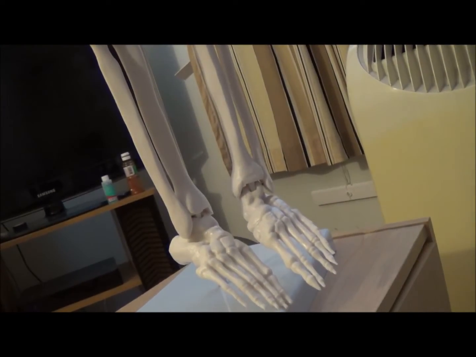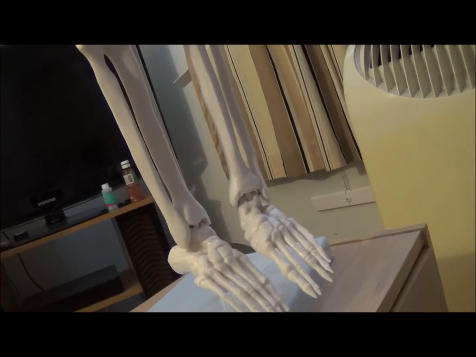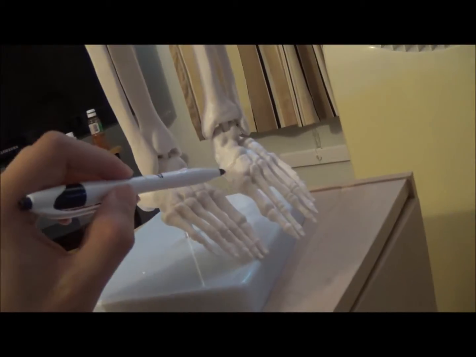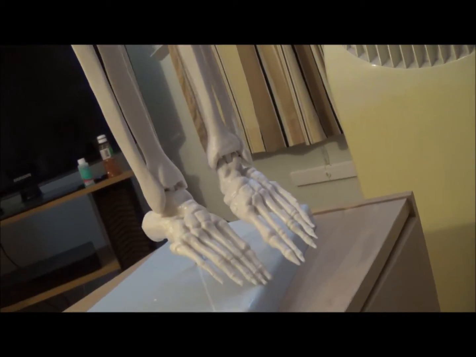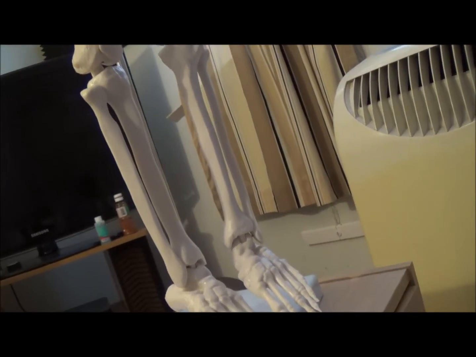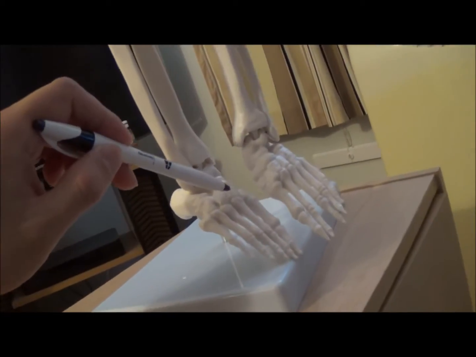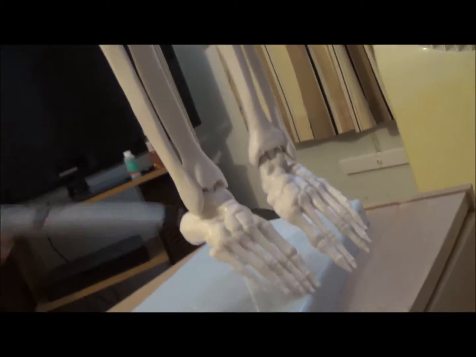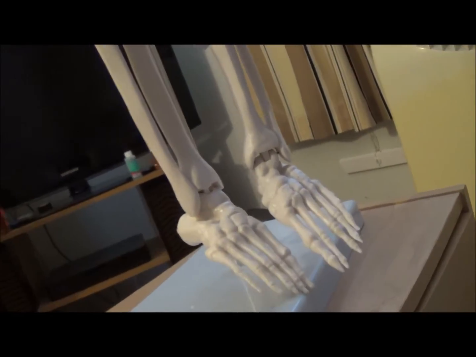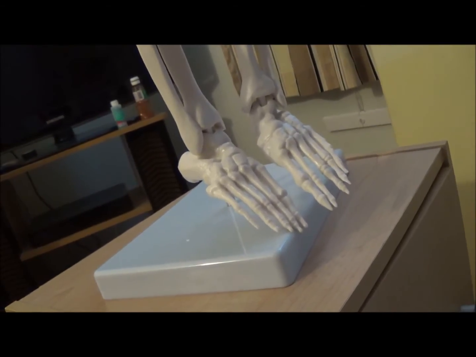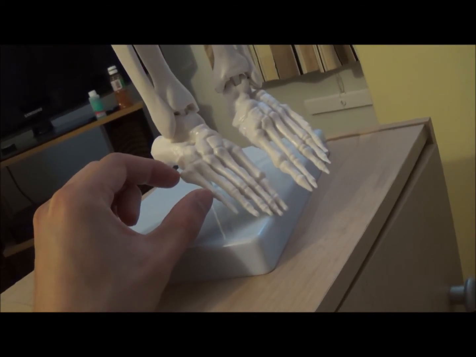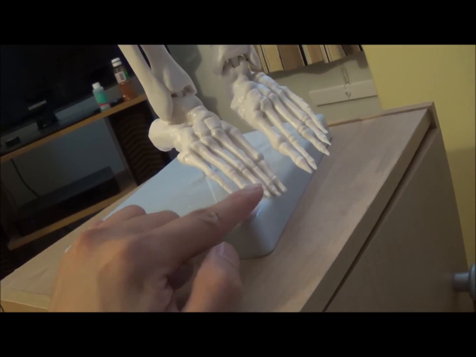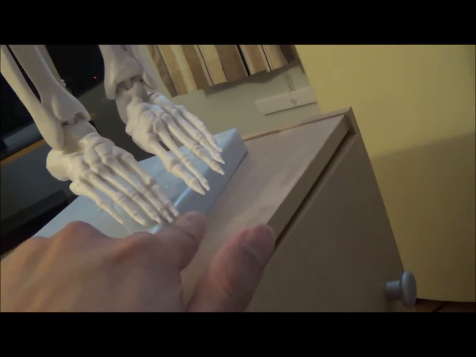And next we got the medial, intermediate, and lateral cuneiform. And the medial is right there. Then we have the intermediate. The intermediate is right here. And lastly we got the lateral. Next we got the metatarsus, and then we got the phalanges, and then lastly we got the hallux, which is right there.